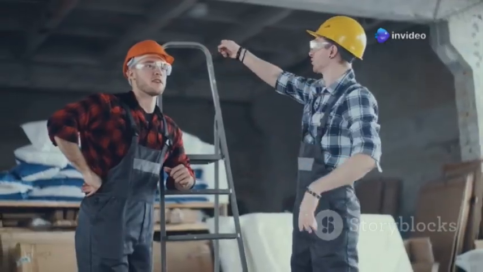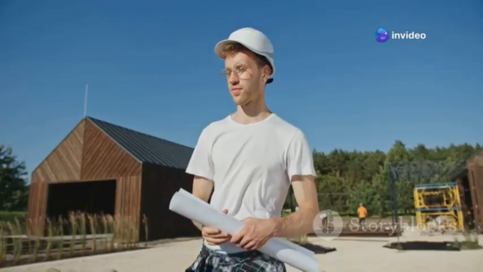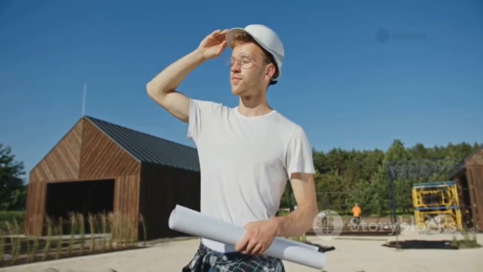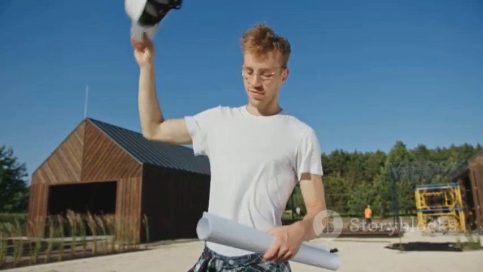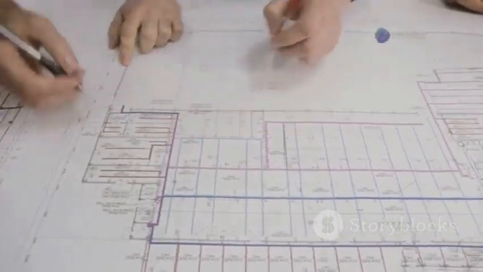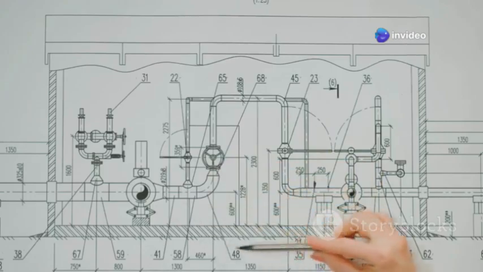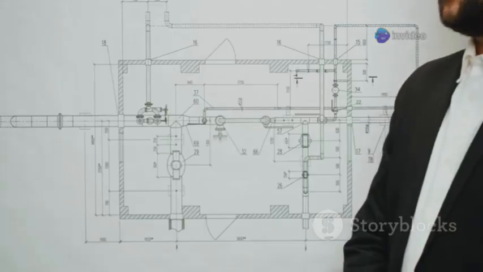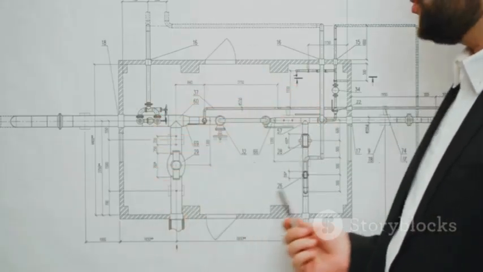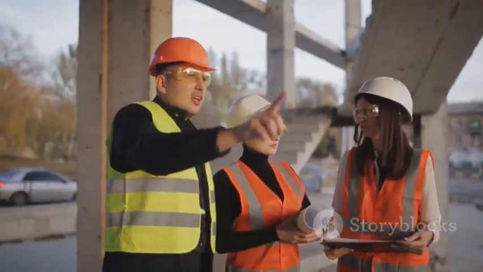Cross-checking information is a lifesaver. Structural drawings don't exist in a vacuum. You'll also have architectural drawings and maybe mechanical, electrical, and plumbing drawings. It's really important to compare these different sets of plans. For example, does a beam on the structural plan clash with a pipe route on the MEP plan? Does a wall shown on architectural plans have the proper structural support? Catching these issues early saves a lot of headaches and money.